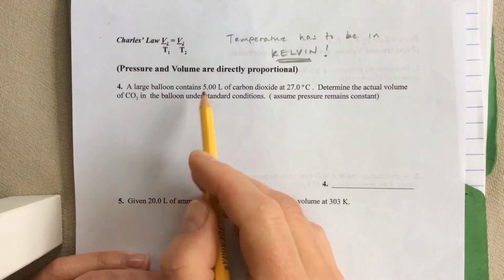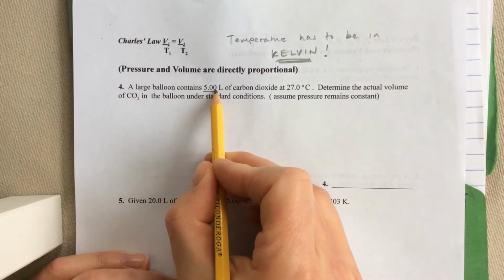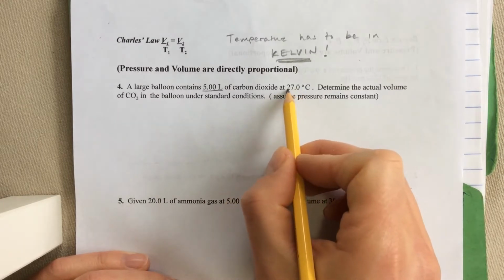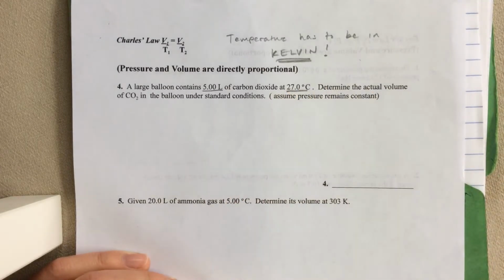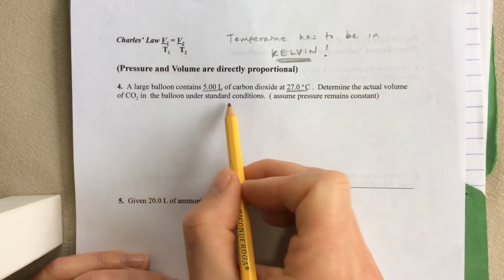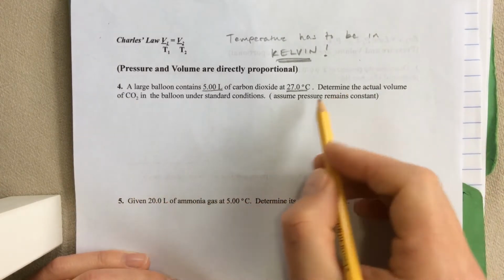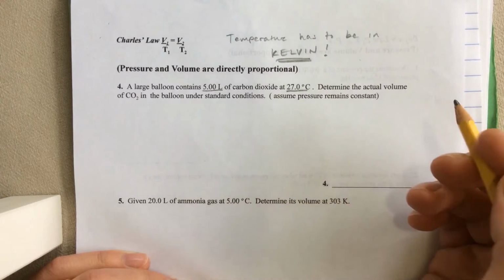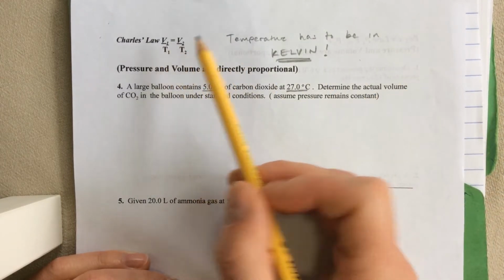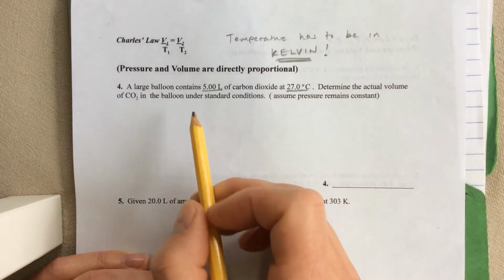So it says a large balloon contains, underline because it's something I'm given, 5.00 liters of carbon dioxide at 27 degrees Celsius. Determine the actual volume of CO2 under standard conditions. Assume pressure remains constant. That just means you can ignore pressure, which we are anyway because there's no pressure in this formula.